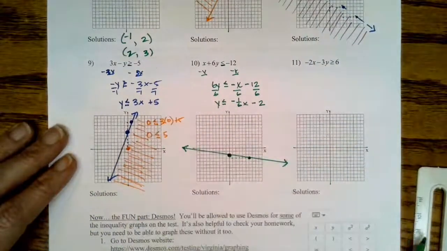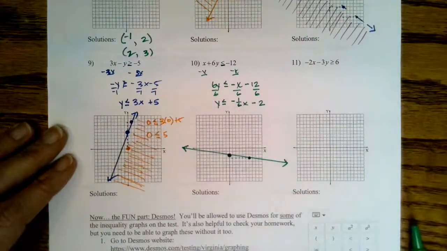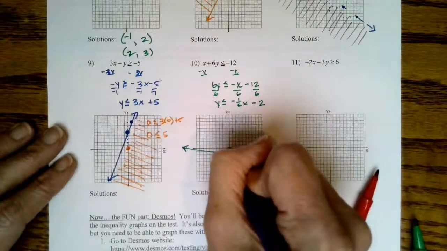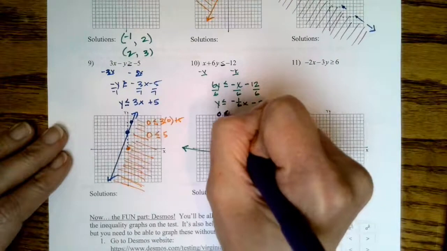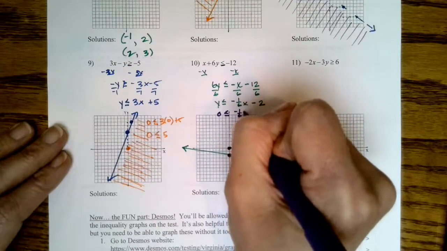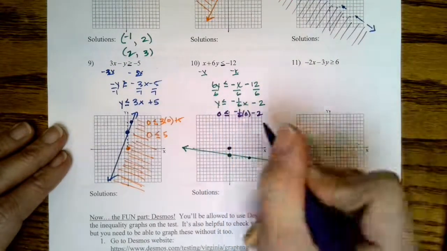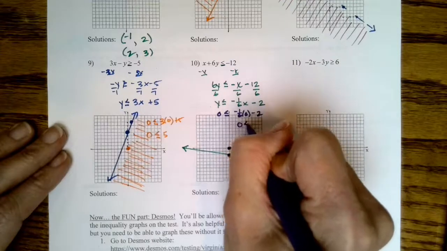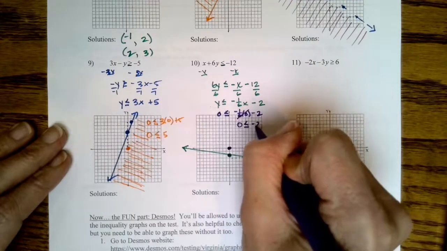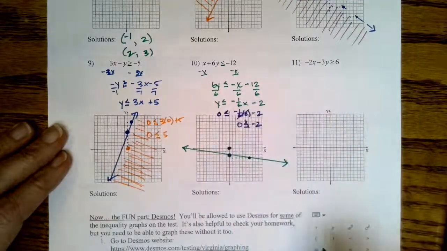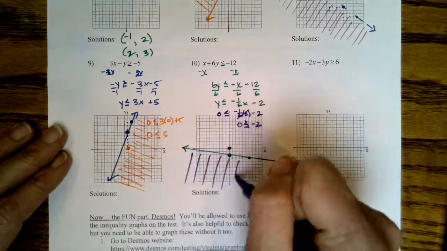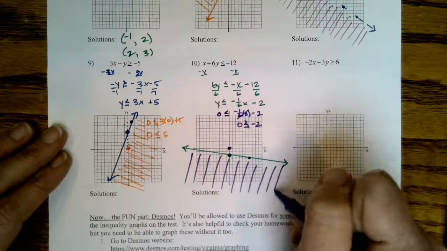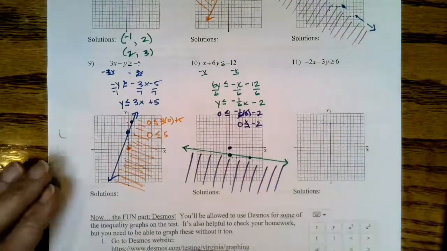I love using 0, 0 as a test point because 0, 0 makes the math easy. How does 0 compare to negative 1/6 times 0 minus 2? Is 0 smaller than or equal to negative 2? No, that's not true. So that means that I'm going to shade in the part of the graph that does not have 0, 0.